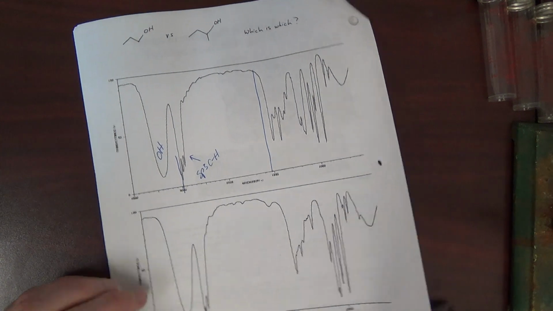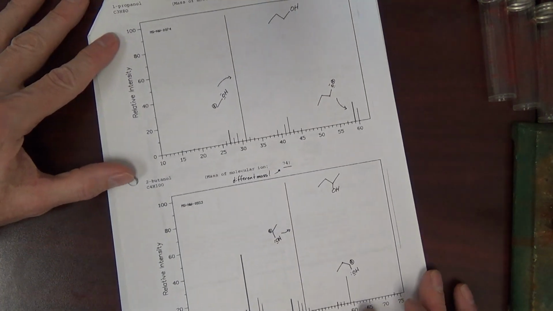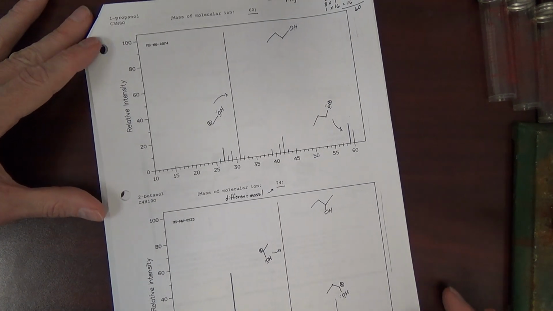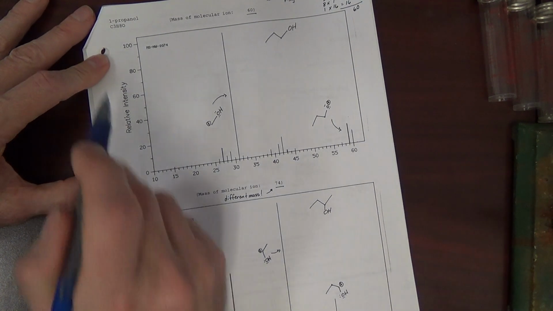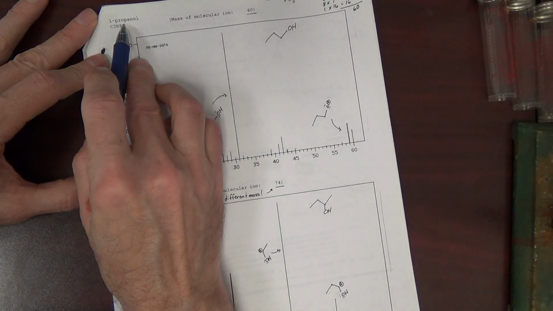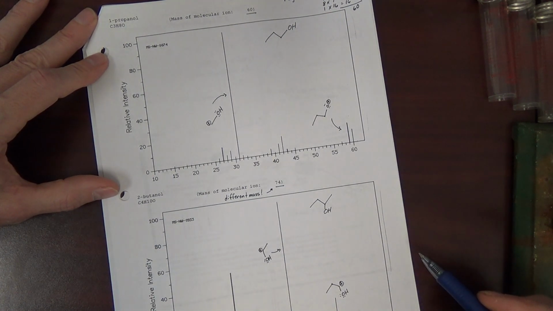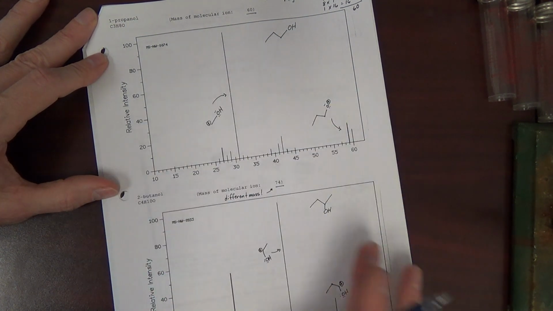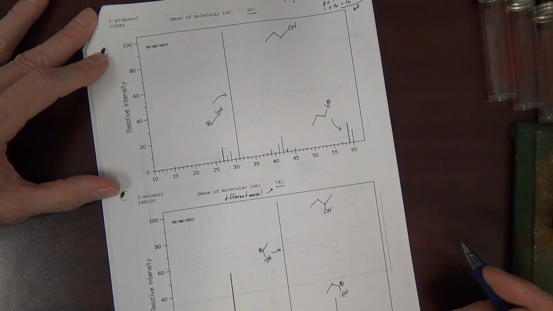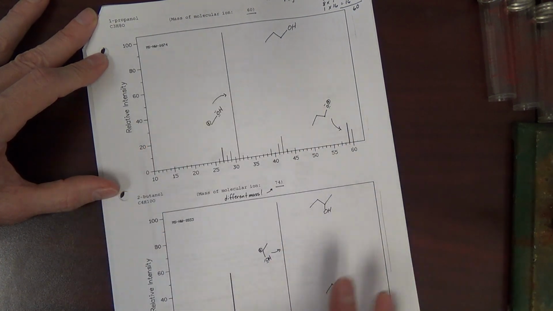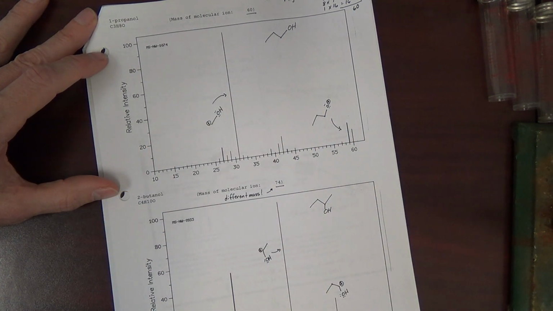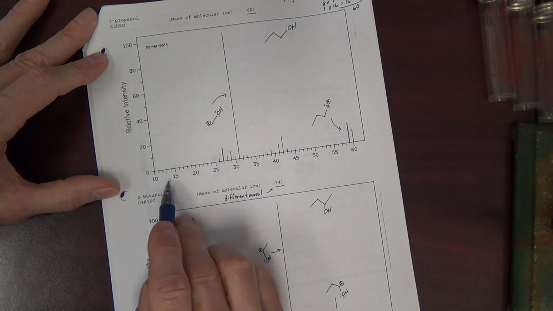Now, on the other hand, if we look at the mass specs, these are the mass specs of each compound. One of them is called 1-propanol. Here's the structure here, and the other is 2-butanol, 4 carbons total. We'll eventually learn how to interpret these, but this is just to show you the mass specs here at the beginning.